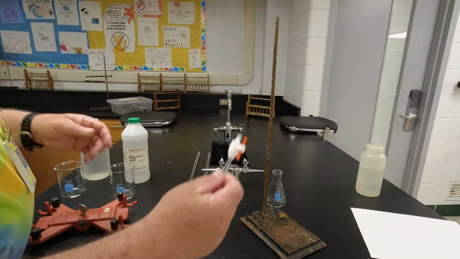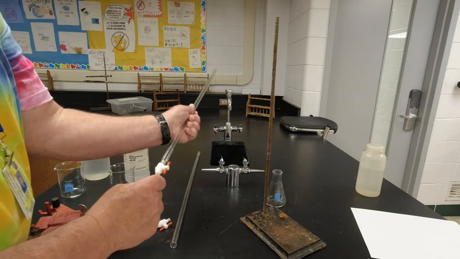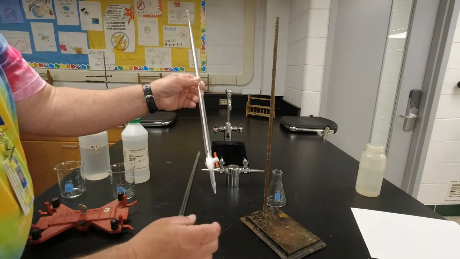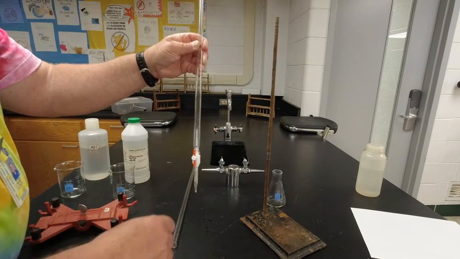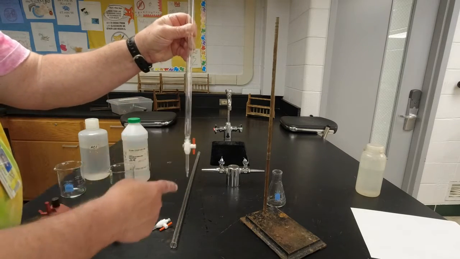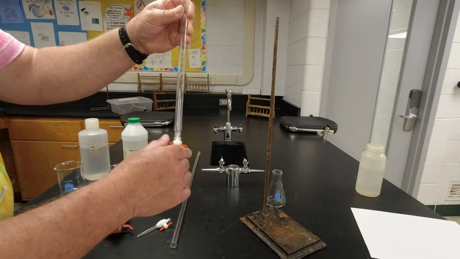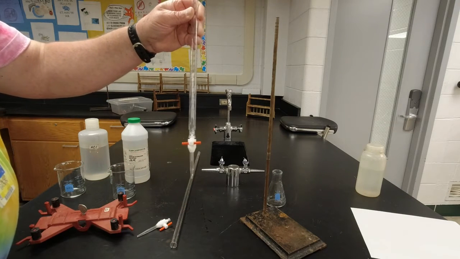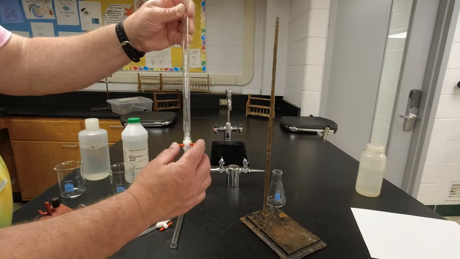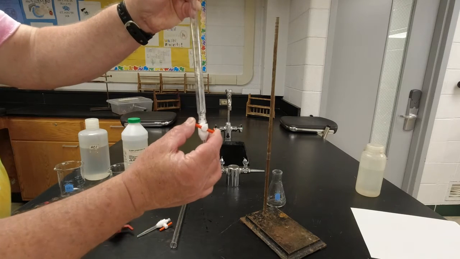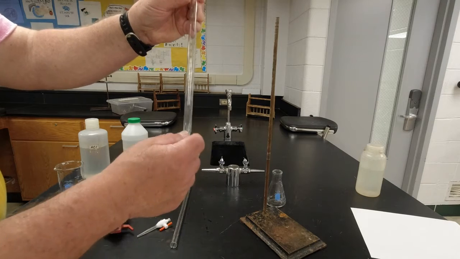These are called stopcocks, and they insert into the burette like that. If the stopcock is in line with the burette, it's completely open. The acid or base is going to go right through here. If I have it perpendicular, that shuts it off, just like the gas valves in your house. And by varying the amount you turn it, you can get it to drip real slow, or you can get it to pour out real fast.